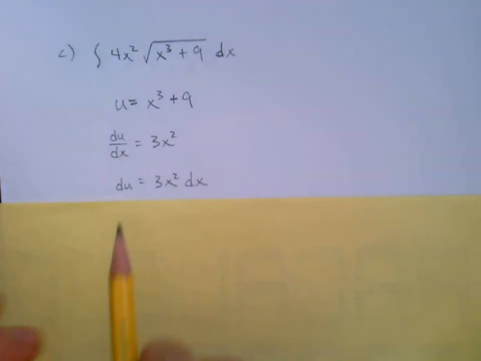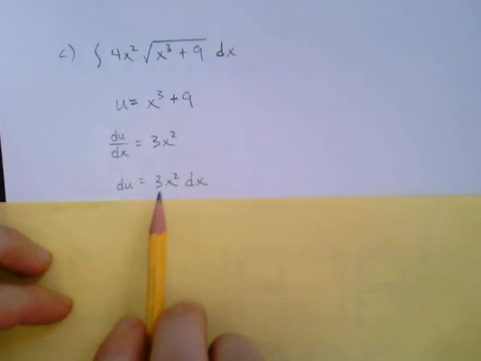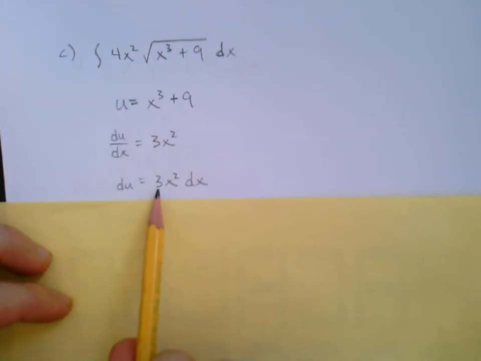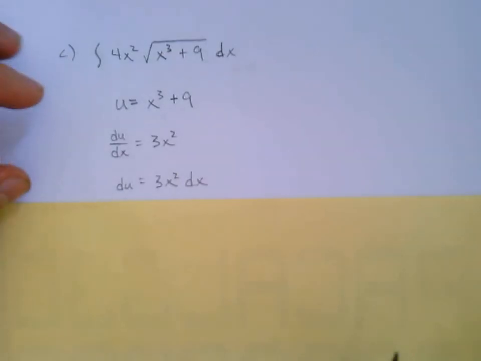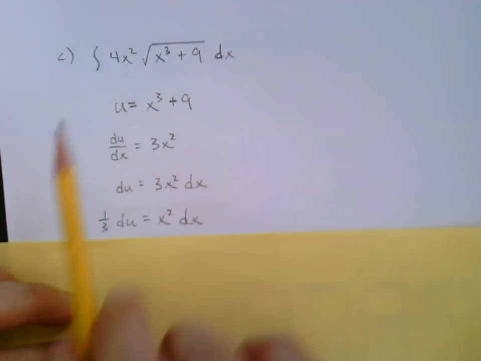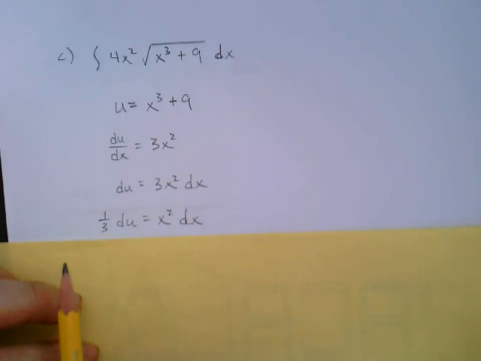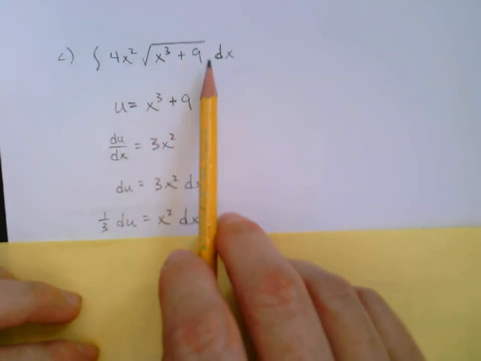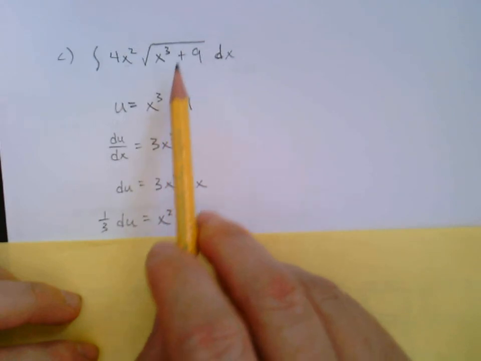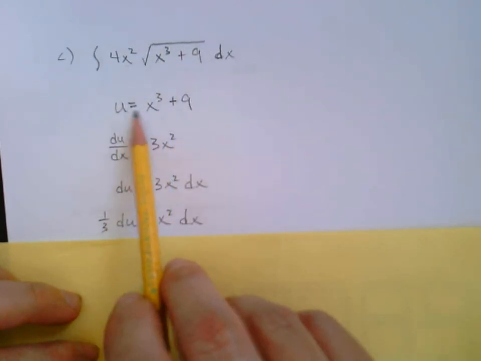And then I realize, oh, okay, well, there's not a 3, it's a 4. No problem, I'm just going to divide that 3 to the other side. So the 4 can just carry along. It's a constant multiple. The x squared dx will become 1/3 du. And of course, what's inside here is simply u, so I'll have square root u.